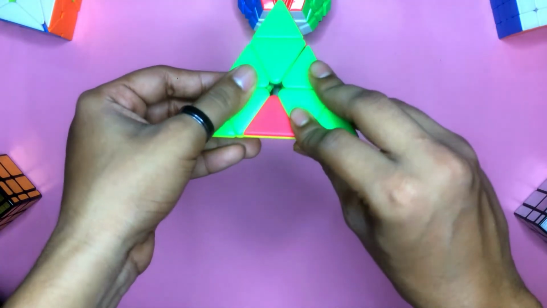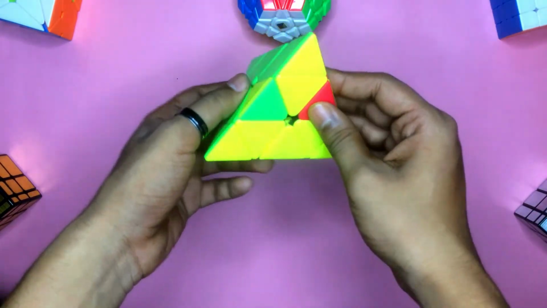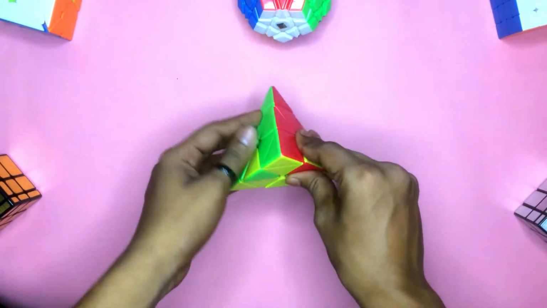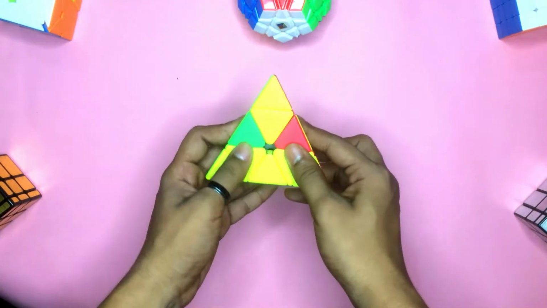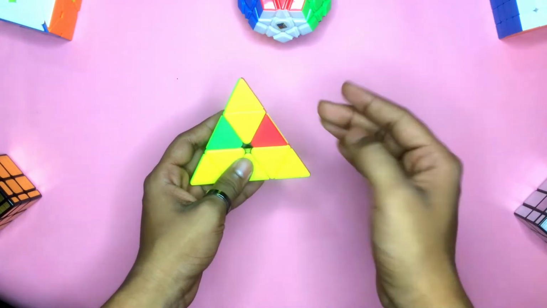Wait a minute. Yes, it worked. We finished step number 3. These 2 are in the right position but not solved. We will solve them in step number 4.